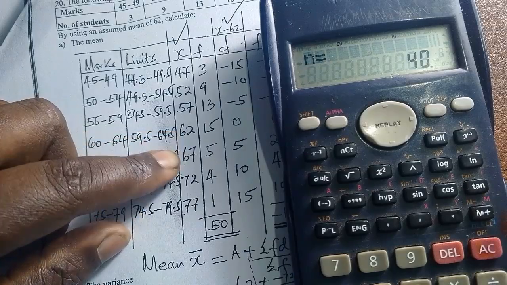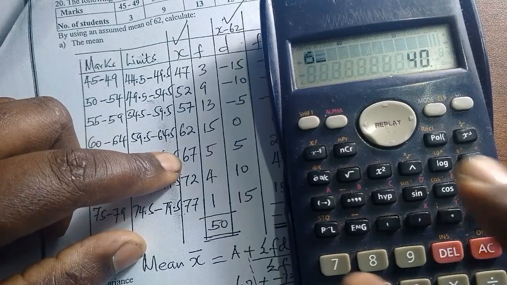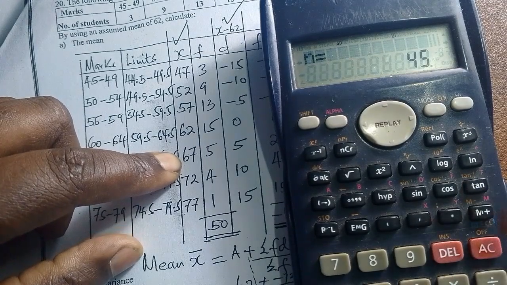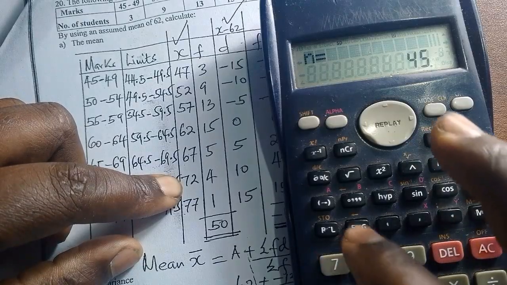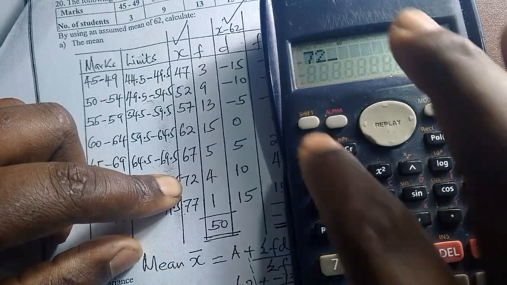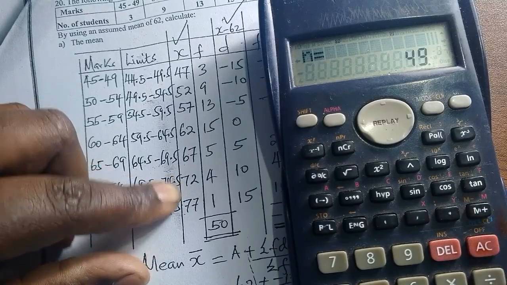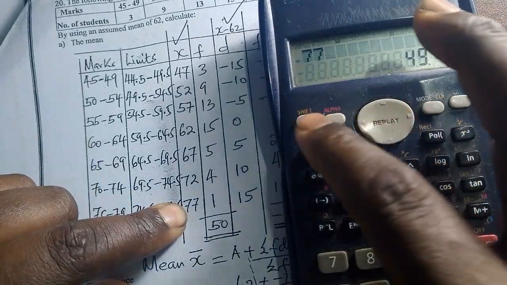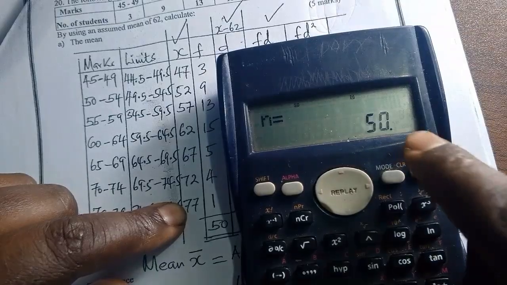The next is 67, shift, comma, 5, M plus. 72 next, shift, comma, 4, M plus. Then finally 77, shift, comma, 1, M plus. You see the total frequency is 50.